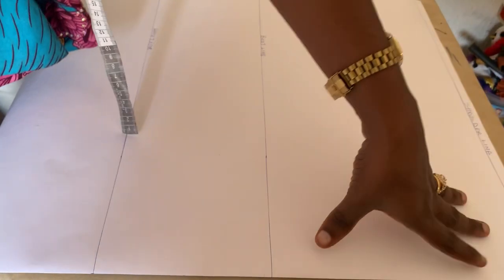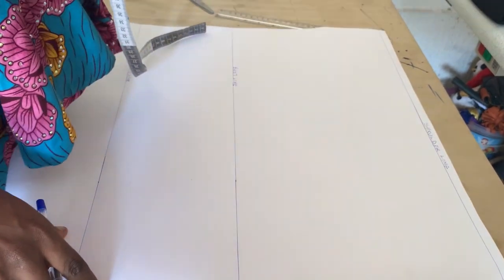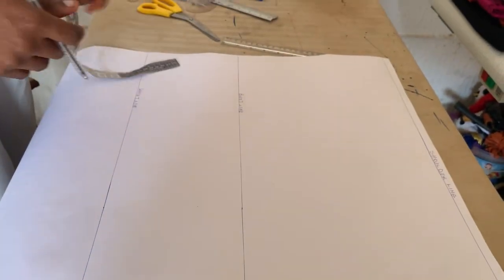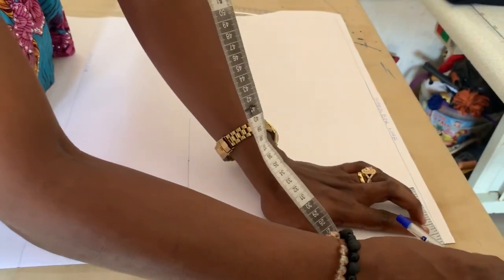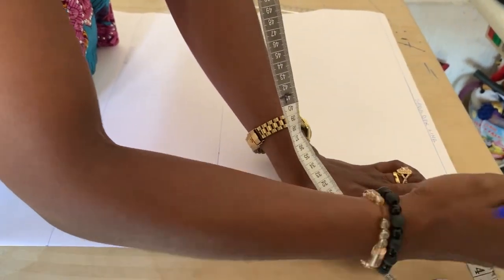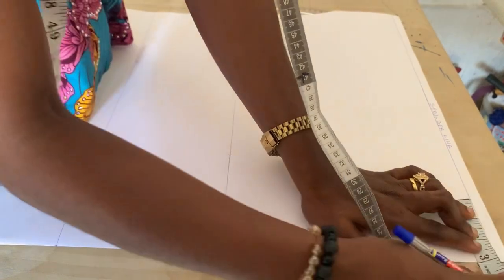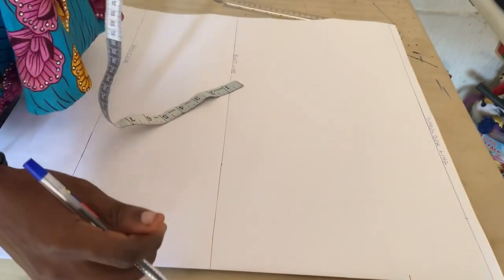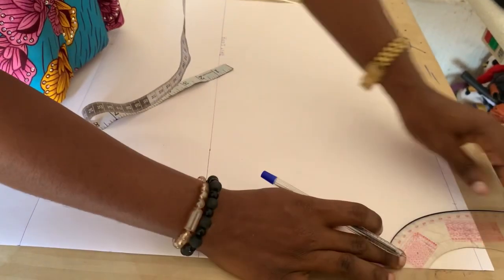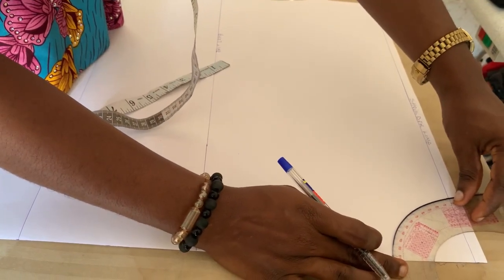Now the third segment we're going into right now is to create our neck. For the neck, I'm going to be explaining some basic things. Naturally on the neck we always have this constant that it is 3 inches for the neck width, 3 inches by 3 inches. Okay, so I'm just going to use my curved rule to rule that out.